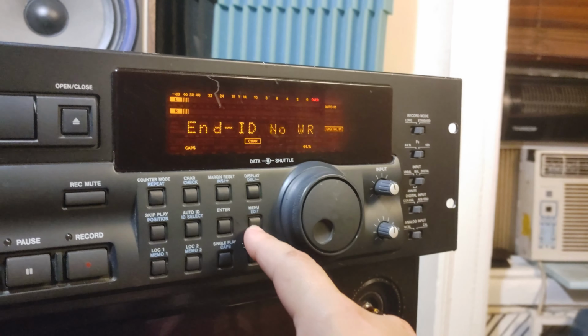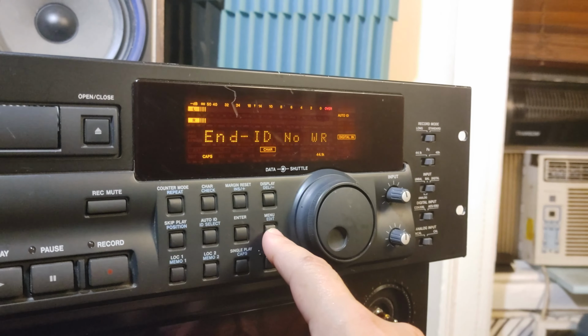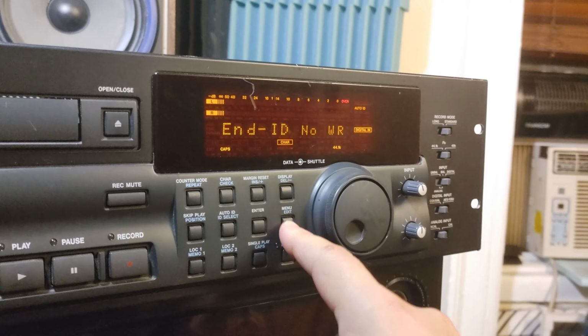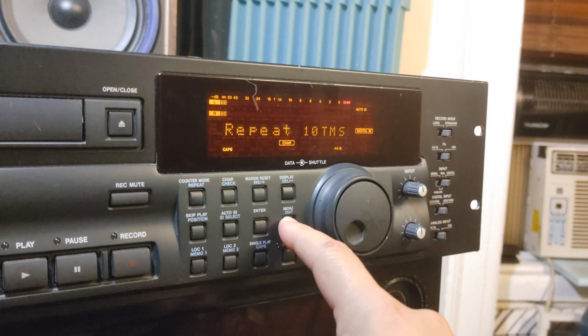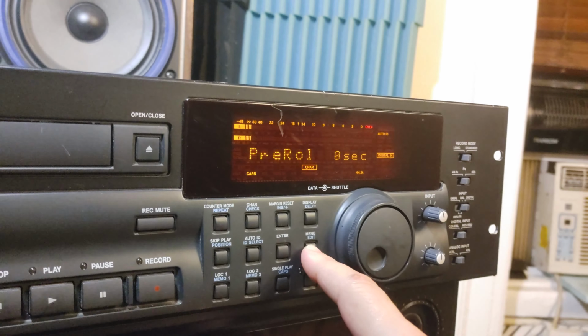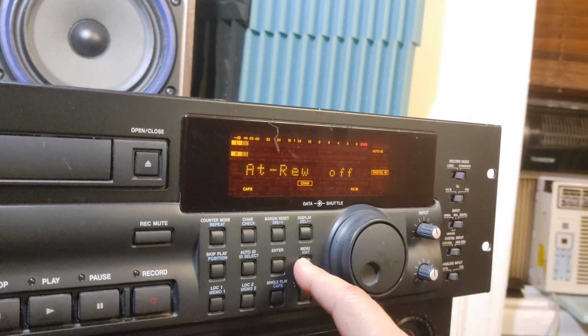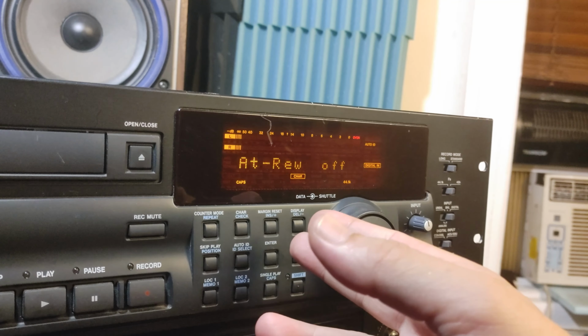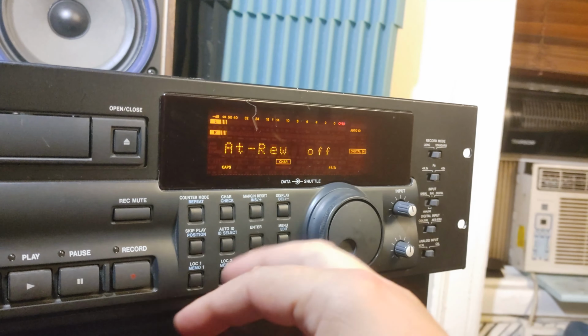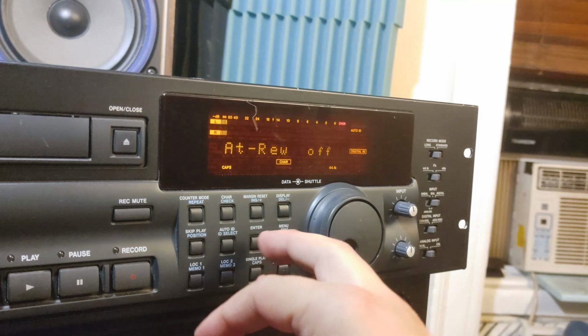Nice. And ID, I never use that. You can actually make an ID, because you have a start ID index, and you can make an end ID. I mean, repeat time, pre-roll, and tally, auto rewind off when it's the end of the tape. You want it to rewind automatically, and stuff like that. I think you can reset all the stuff. And an error point, which was nice.